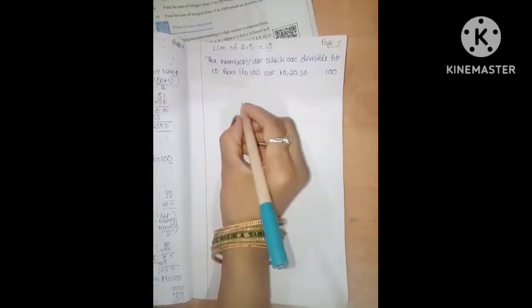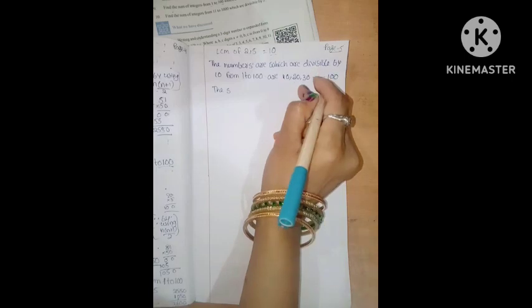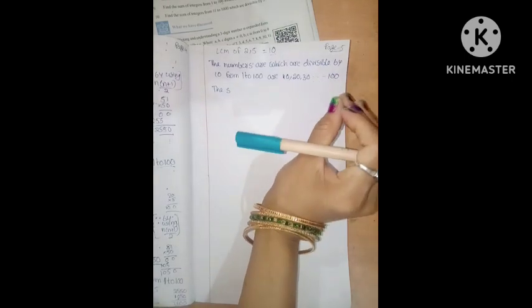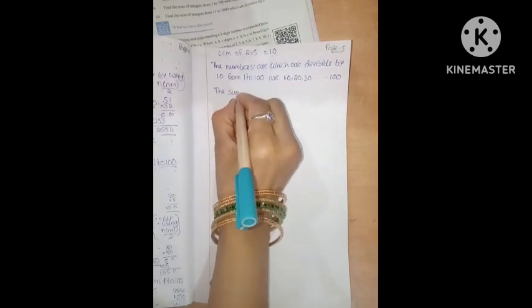Are you clear? Yeah. Next, we have to find the sum of the integers from 1 to 100 which are divisible by 10 only. How to find this?